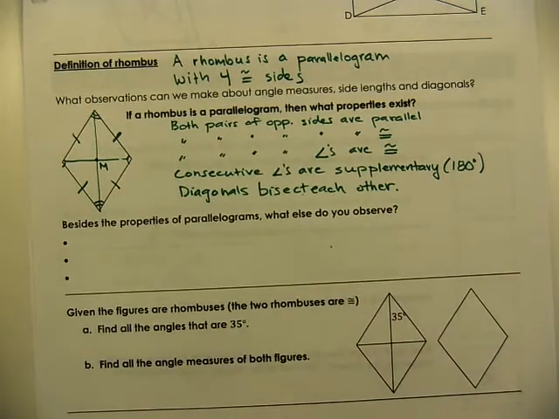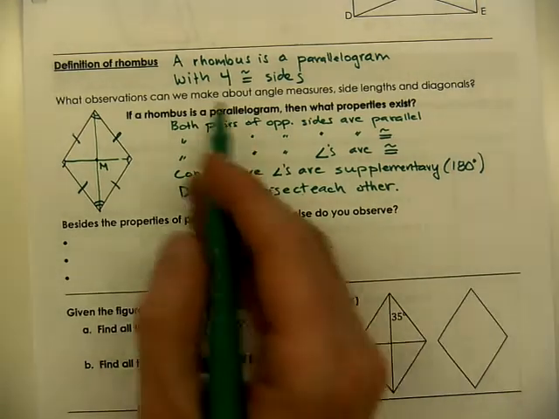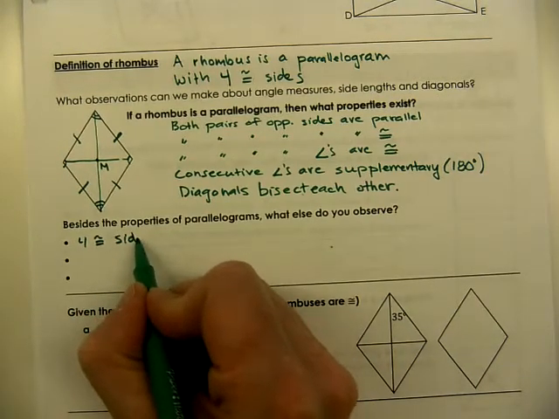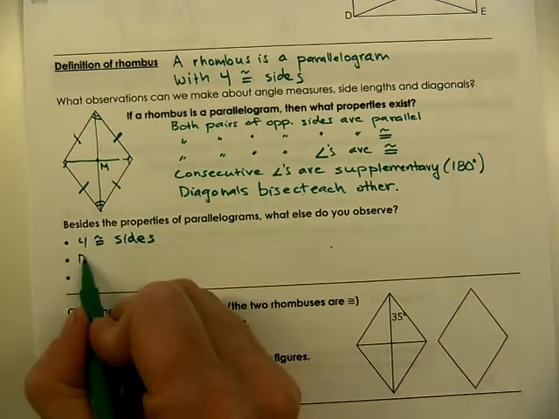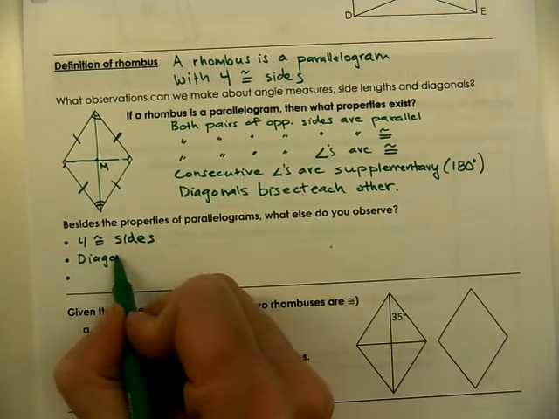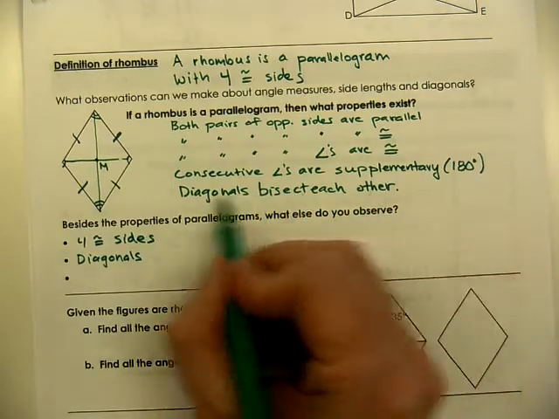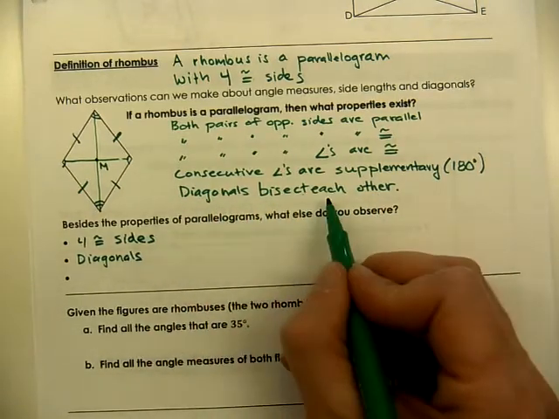But because it's a rhombus with 4 congruent sides, we have a few additional properties that are unique to this figure. So first, 4 congruent sides. That's part of the definition. Secondly, the diagonals bisect, yes, the diagonals bisect each other, that's true, but I'm not trying to say that.